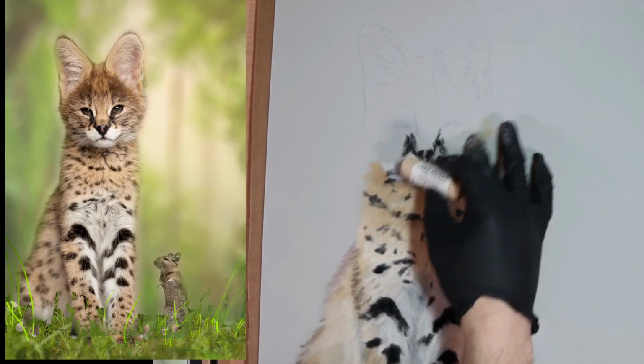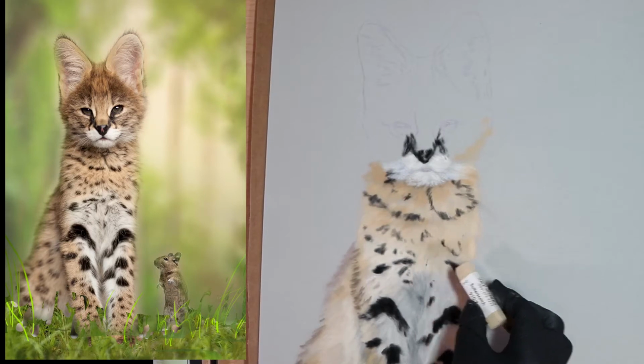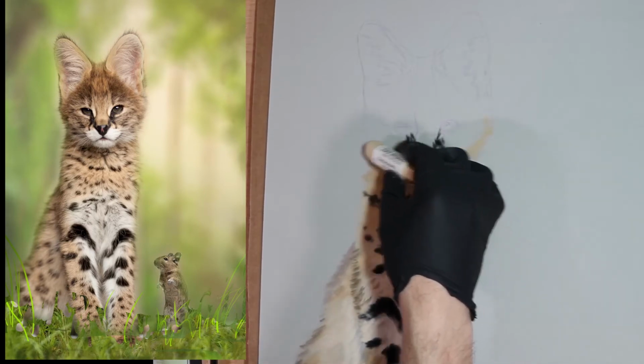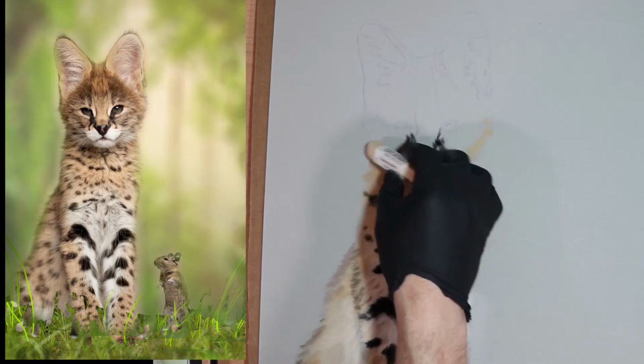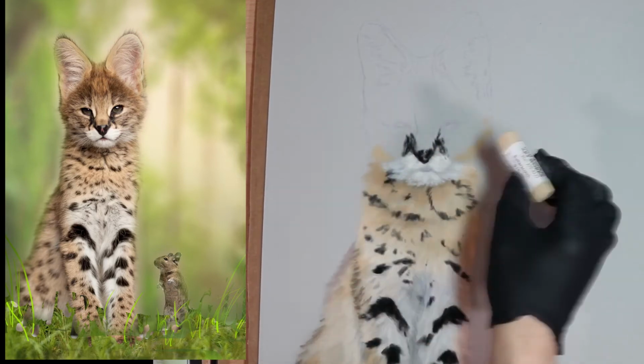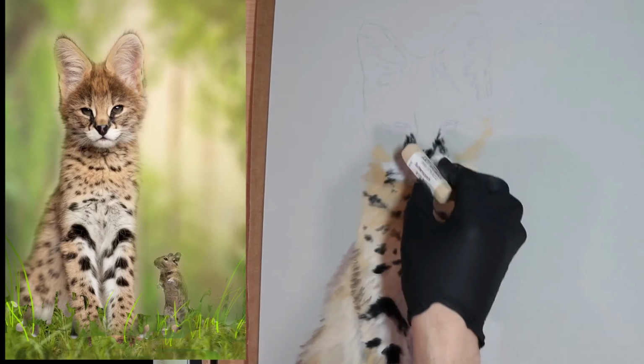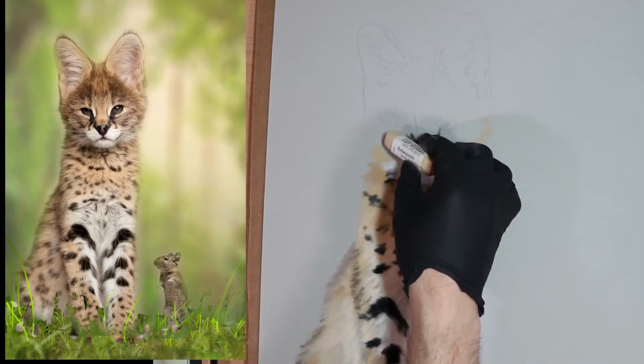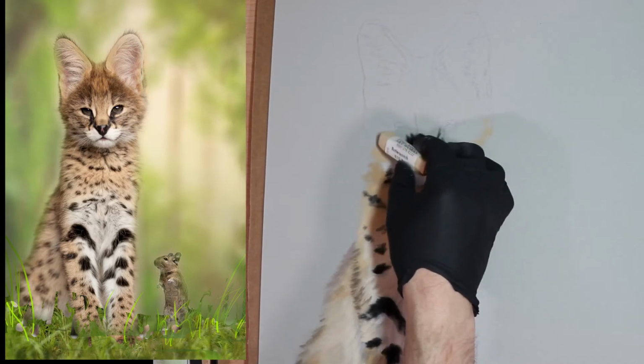Right before I frame something, I'll go in with a marker and I will make it pitch black in the dark areas. I'll sit there and just hammer it with that marker until I'm happy. And it cannot accept any more pigment. And that's when I'm happy and I put it behind the frame.